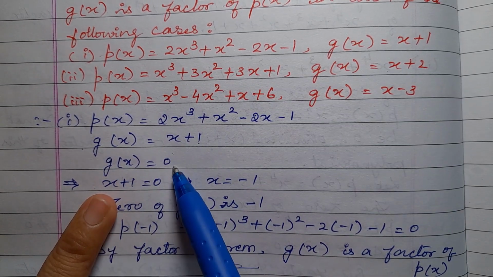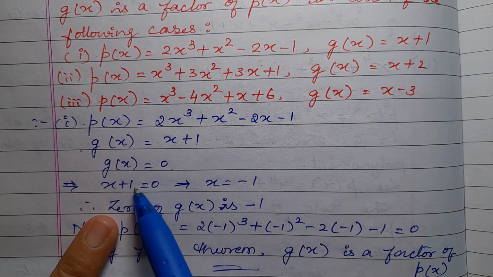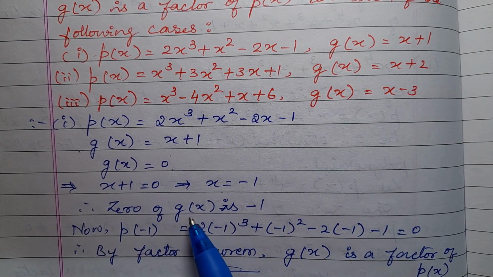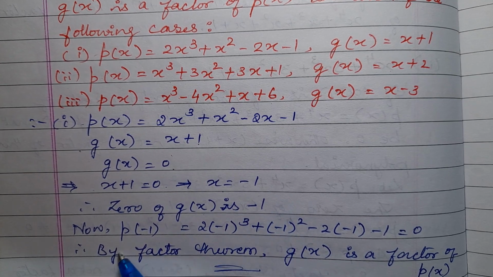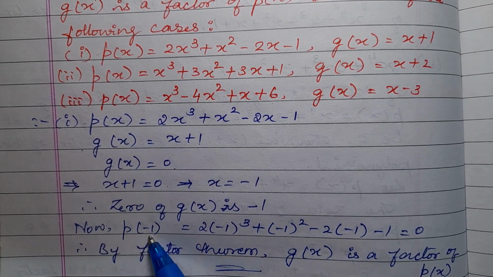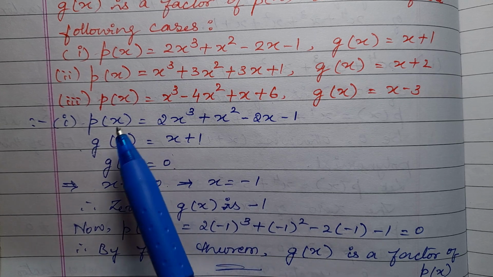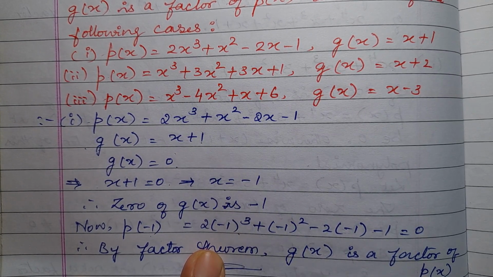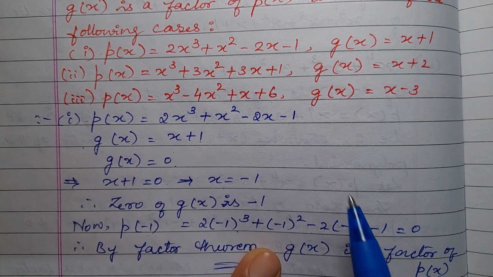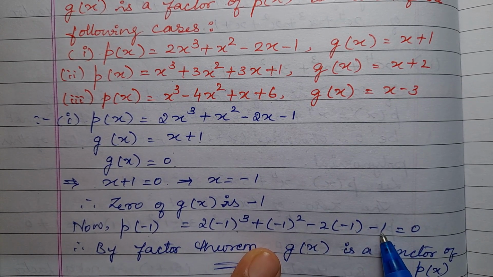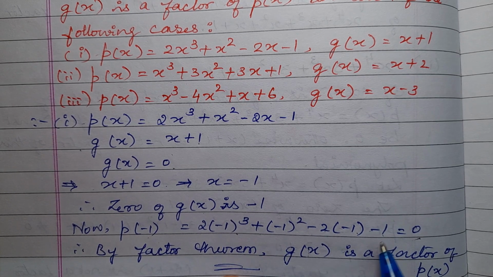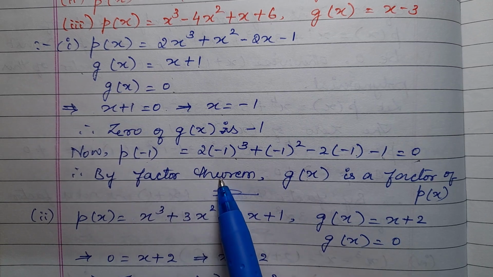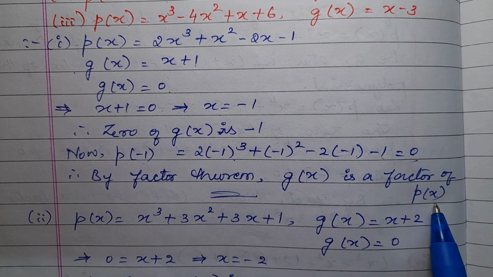Now to make the zero of g of x, g of x is x plus 1 equal to 0. So then x equal to minus 1. Therefore the zero of g of x is minus 1. Now p of minus 1: put x equal to minus 1 in p of x. Minus 1 whole cube plus minus 1 whole square minus 2 into minus 1, and minus 1. So that is equal to 0. After simplification we'll get 0. Next, what should we write? Therefore, by factor theorem, g of x is a factor of p of x.